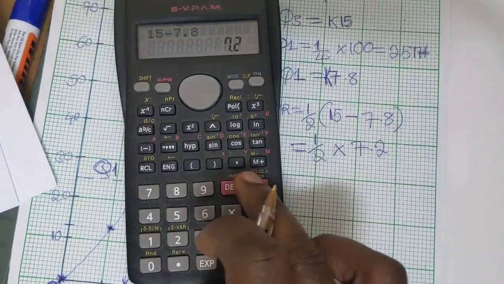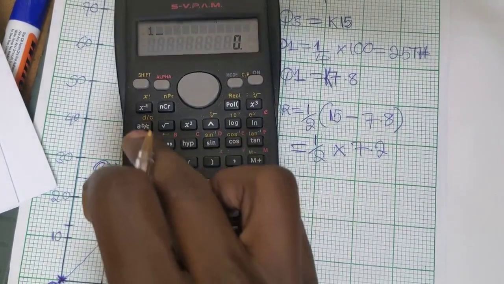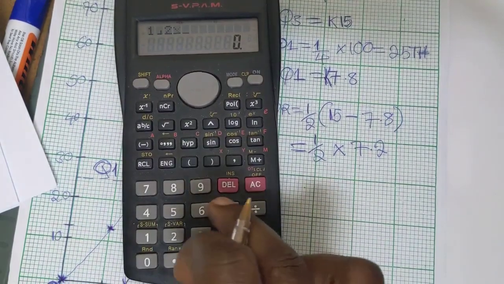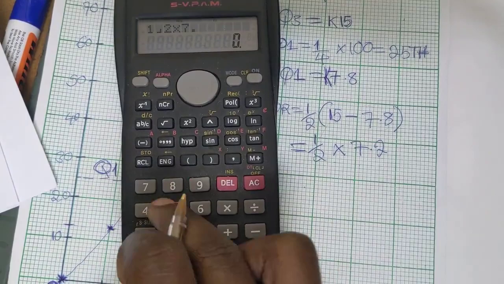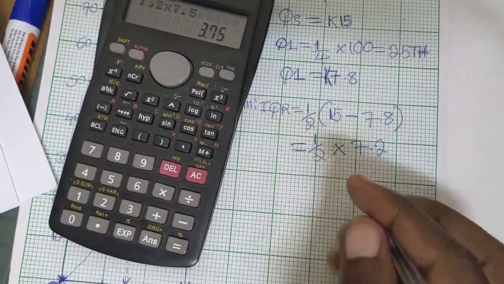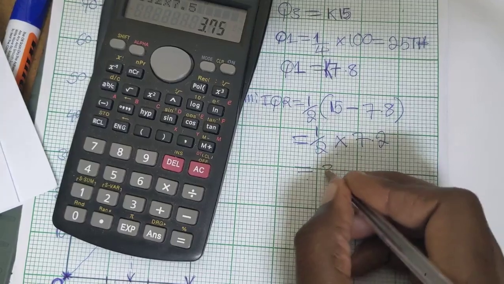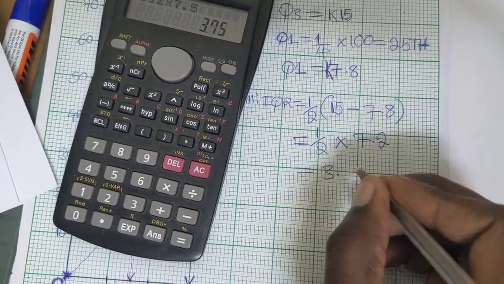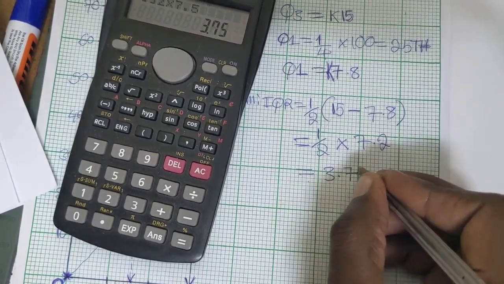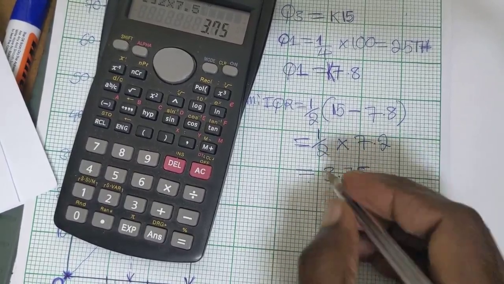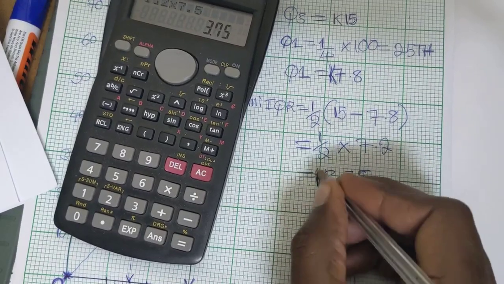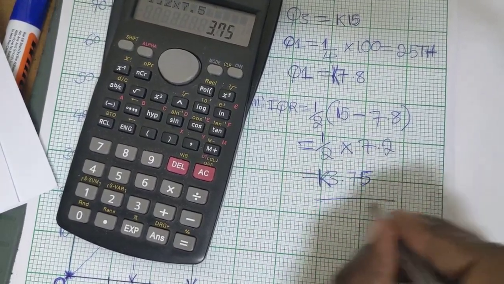So what is half times 7.2? 1 over 2 times 7.2. You find that the answer is 3.75 kwacha.